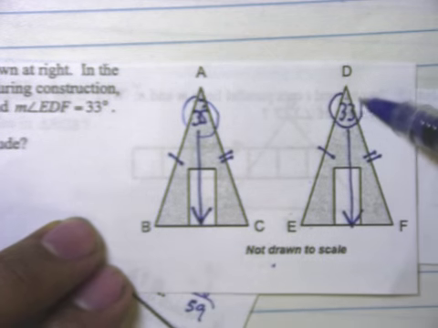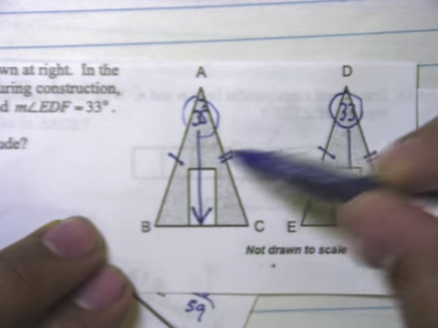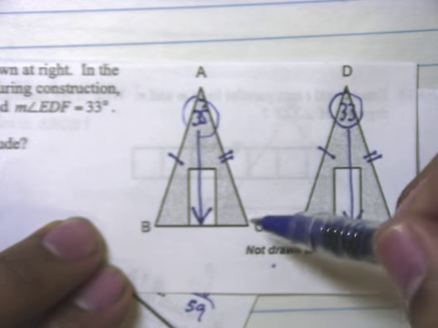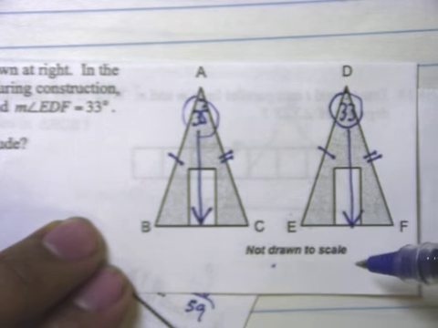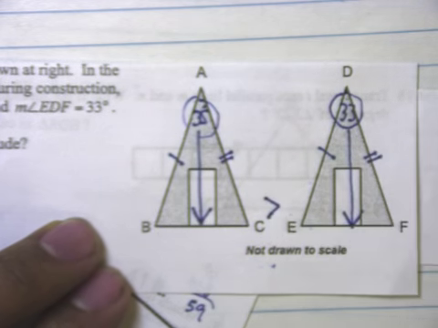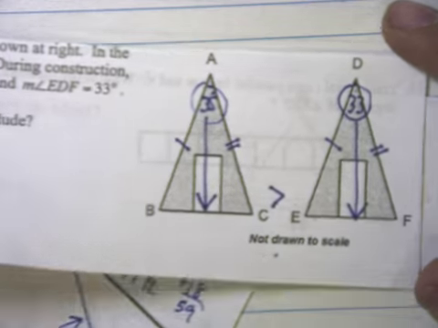Is BC going to be, remember, this is coming from 35 degrees, and this is coming from 33 degrees in between the same set of sides. So is BC going to be greater than or less than EF? If you guessed that BC is greater than EF, then you guessed correctly.